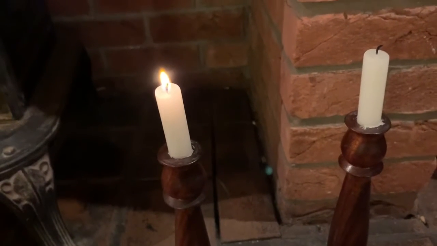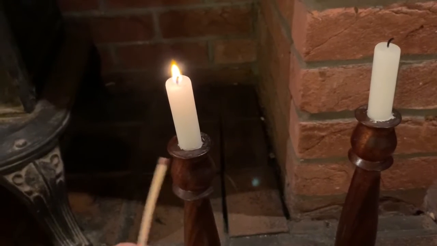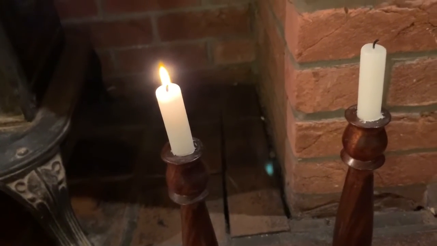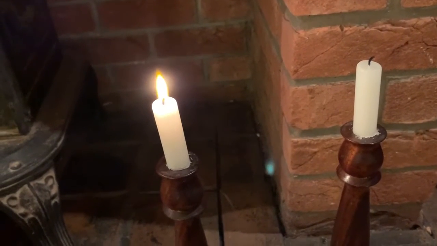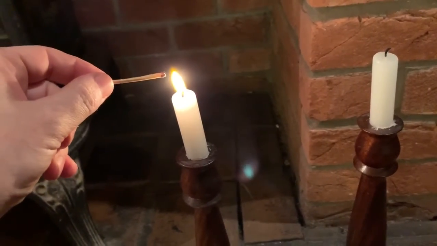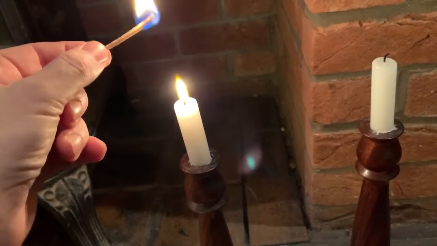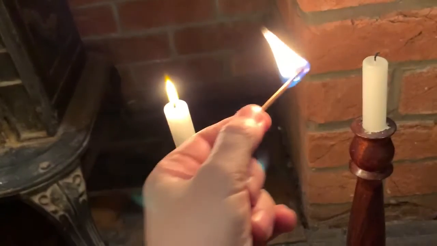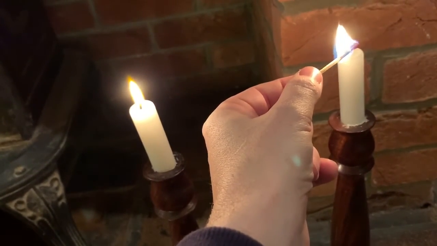I'm also going to now show you an interesting trick. Suppose you want to light a second match, but you don't really relish the thought of having to strike it. You can see what difficulties this caused me. What you can do is light a second match from the naked flame of your candle, and in doing so you now have another lit match which you can use to light your second candle.